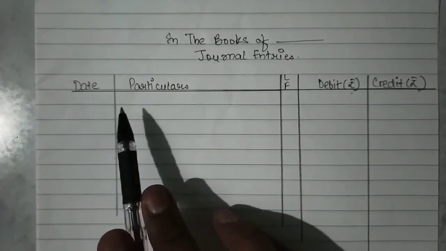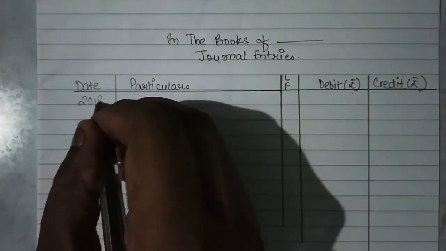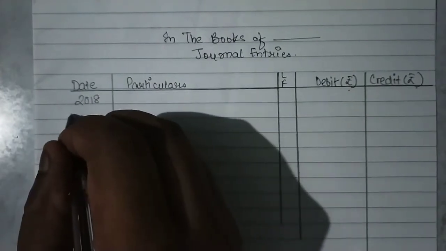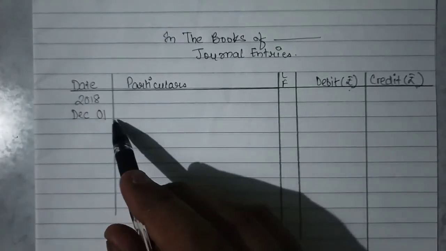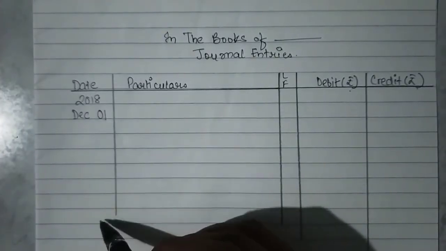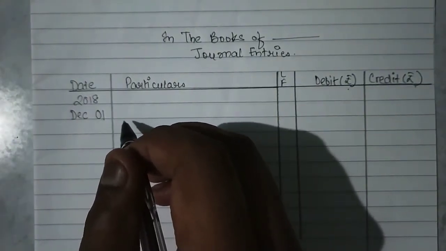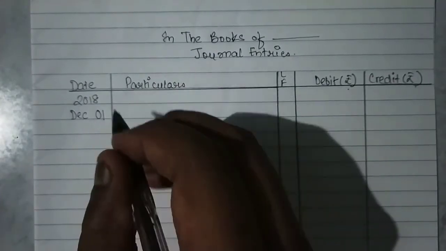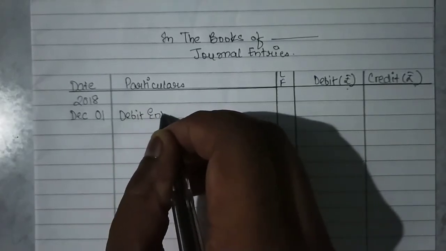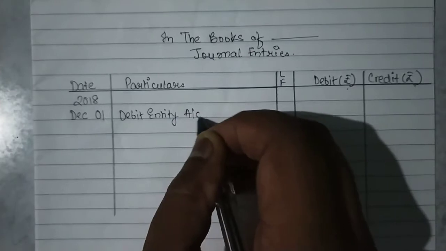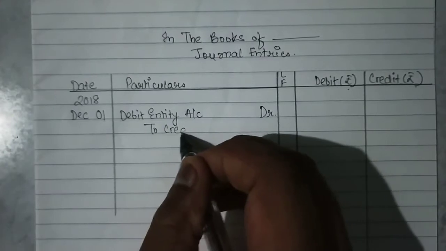So in the date column, we would write the date of the transaction. We will always write the year on the top, then the month, for let us assume the month to be December and the date to be 1st. Then we would be just writing the dates, so 1, 2, 3, 4, 5, so on and so forth. Now we always write the debit entities first and then the credit entities. So let us write the debit entity first. Debit entity account, and we write DR, that is debit, to credit entity account.